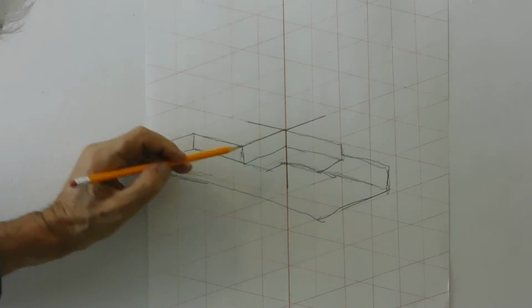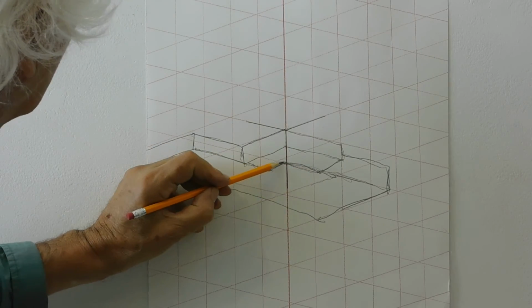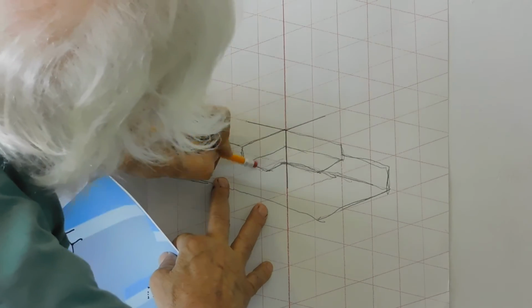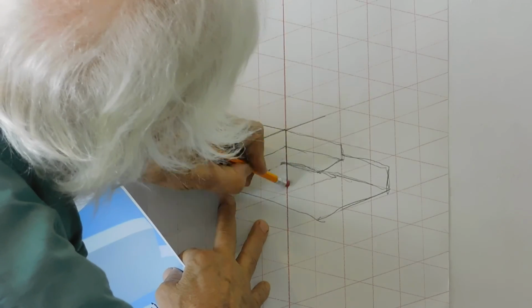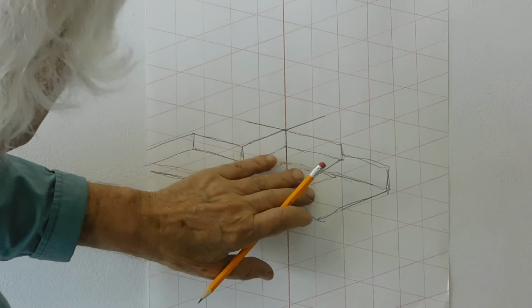Now, in a cloud, this part, in the cloud I drew, this part has to come out because it wouldn't show, because it all becomes part of the bottom.